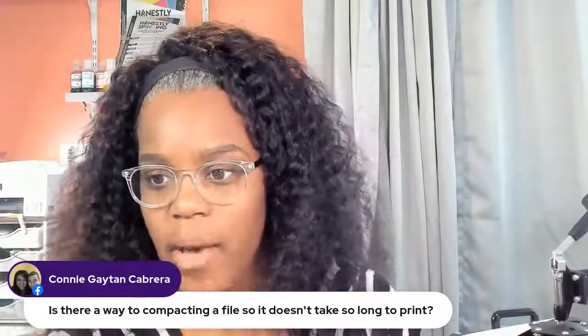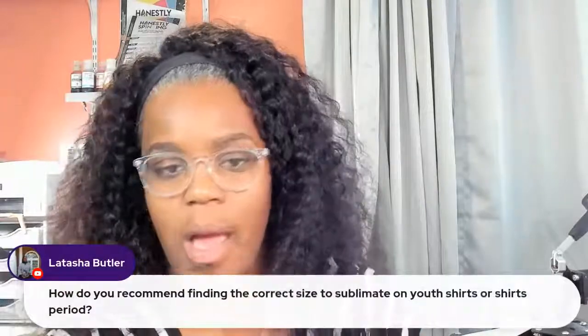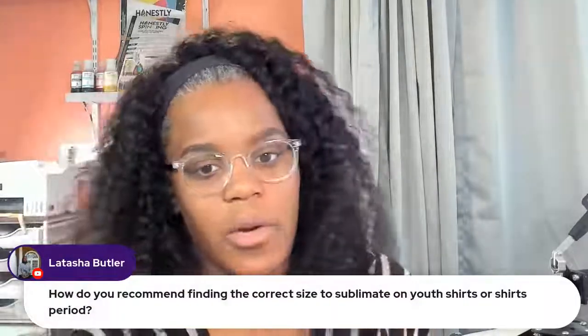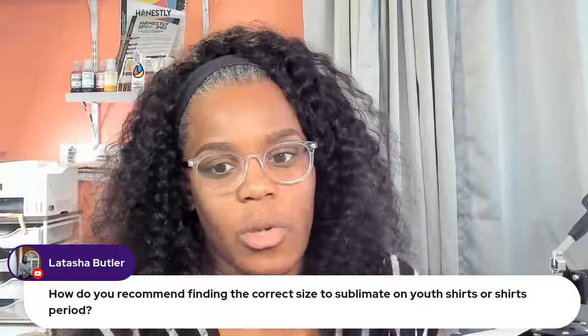All right, so I answered that one. Let's see. How do you recommend finding the correct size to sublimate on used shirts or shirts, period?